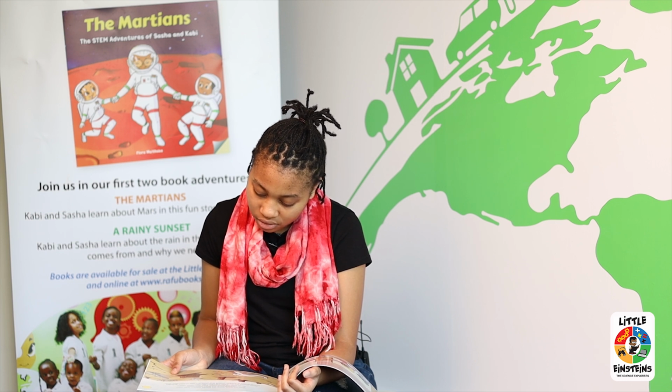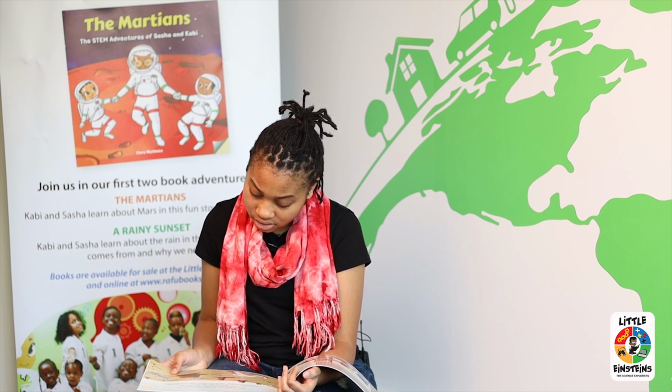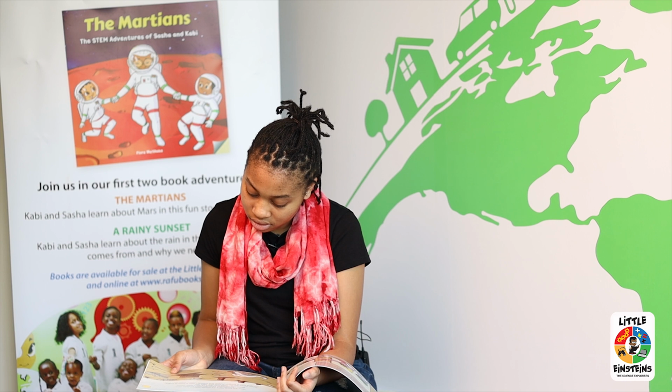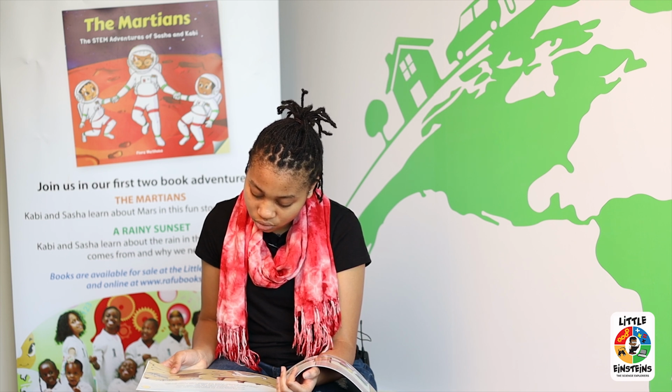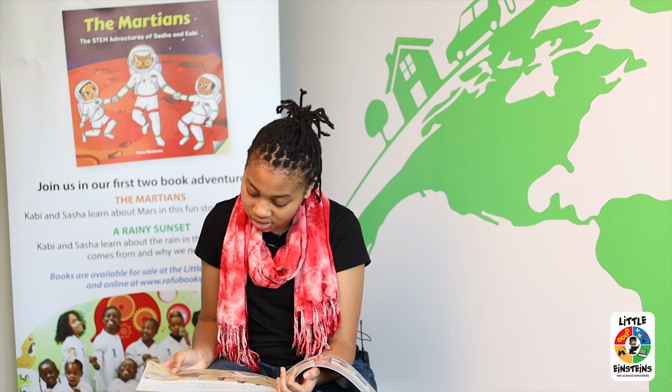Why are there many dry places today? Kabi asks. People have cut down many trees. When they cut these trees, they don't plant others. They then don't get rain. When places are dry for a long time, they are said to have drought. Drought leads to hunger. People and animals suffer, Shosho says sadly.